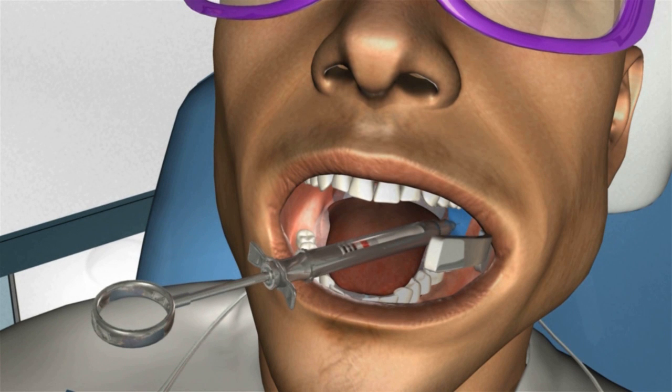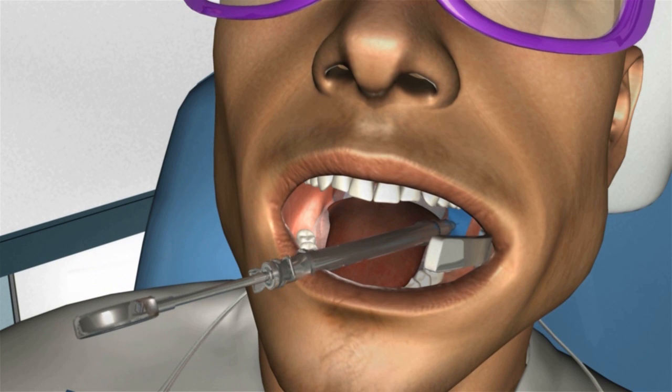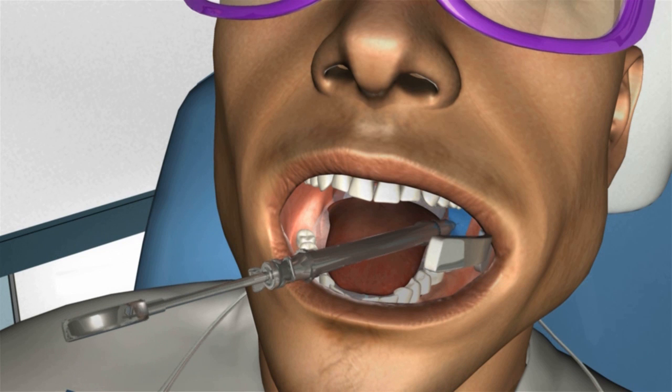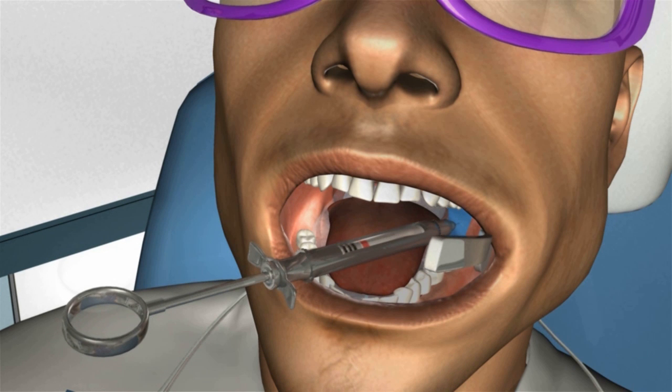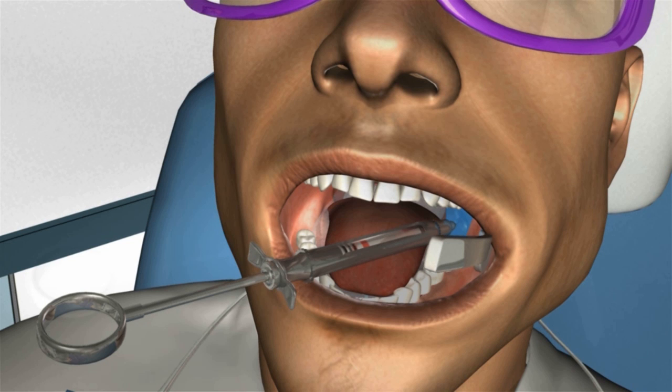Once you have made contact with the ramus, back out 1 millimeter or so, and begin your aspiration sequence. Aspirate, rotate the syringe slightly. Aspirate, rotate the syringe back to the original position, and aspirate a final time. If all 3 aspiration tests are negative, you may begin to deposit your anesthetic solution. If there is a positive aspiration and blood is seen within your anesthetic carpule, withdraw and recap your needle, and replace the carpule with a fresh carpule.